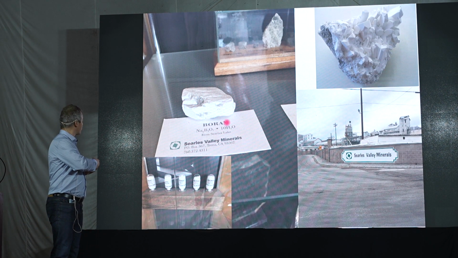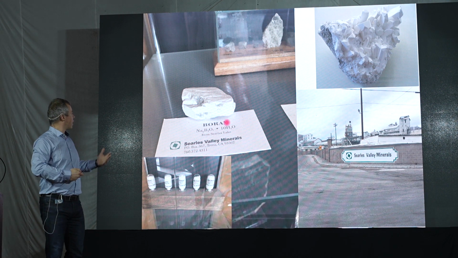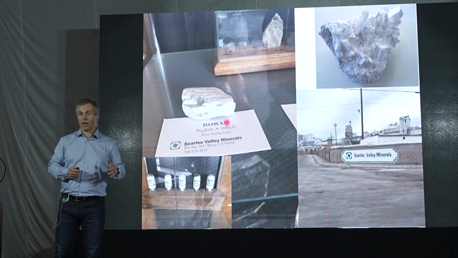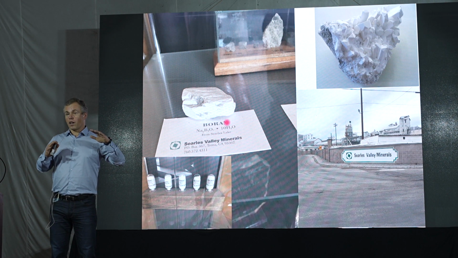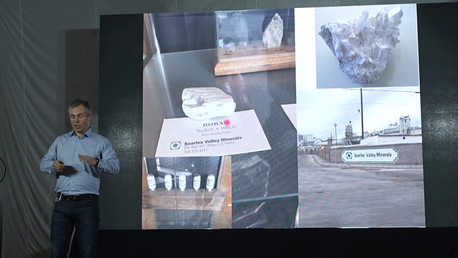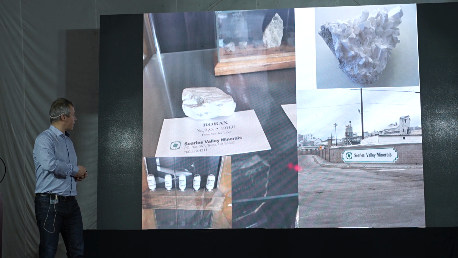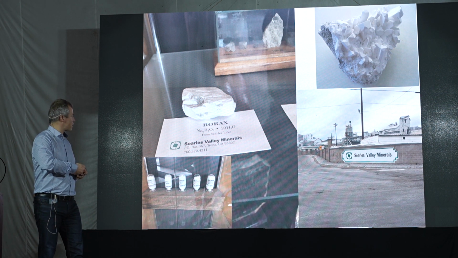Oh, it's here. So it's a white powder, and I need you to remember that because it's almost like sand. So the white fields, I had the pleasure to visit in California, at Searles Valley Minerals.